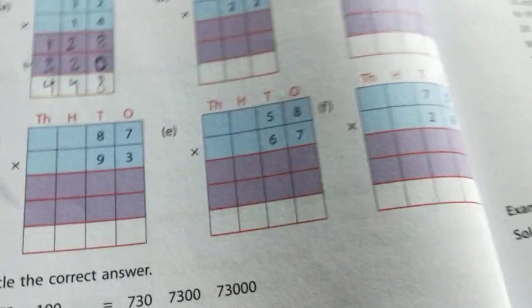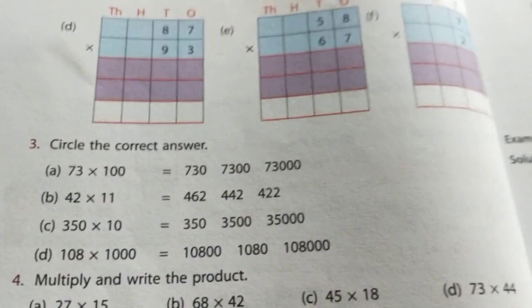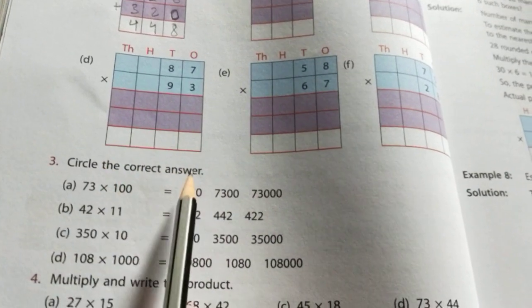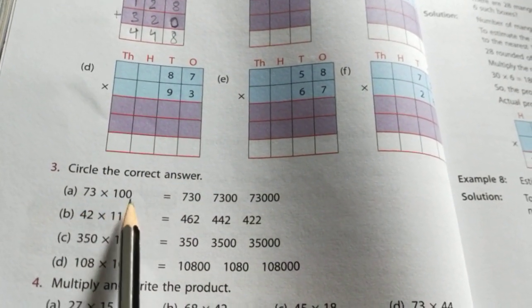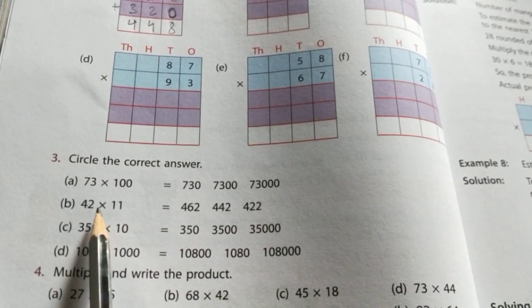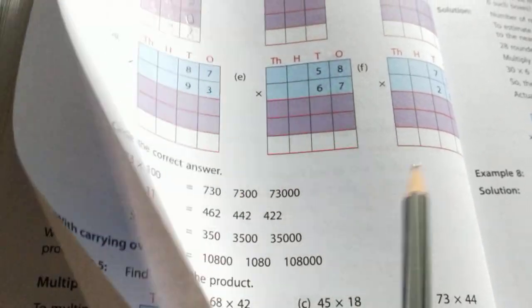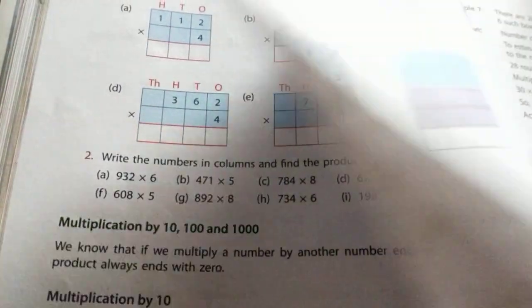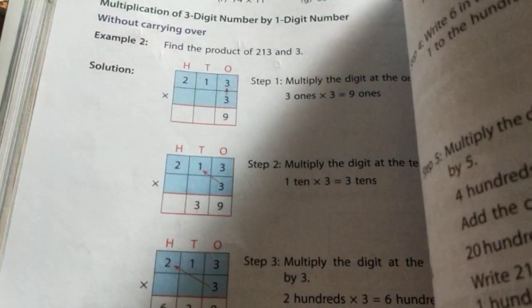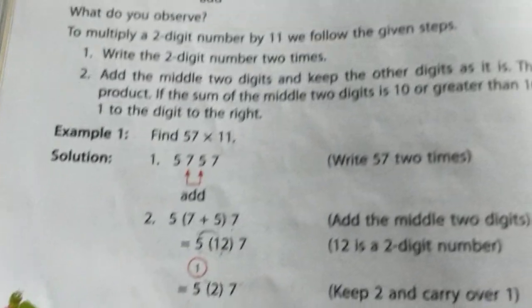Similarly you will do these questions in your book only. I'm not asking you to do it in your copies. Now here circle the correct answer. You have to see what is the correct answer with the multiplication given here. You know how to multiply a number by 11. In case you have missed the previous class, it's on page number 56.